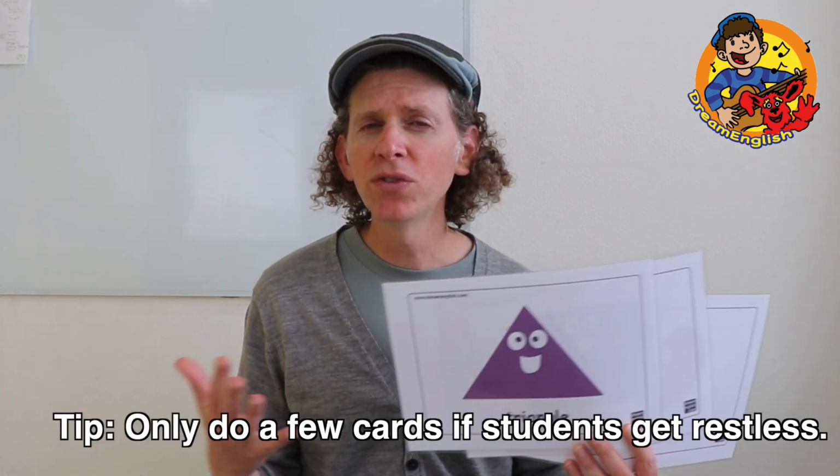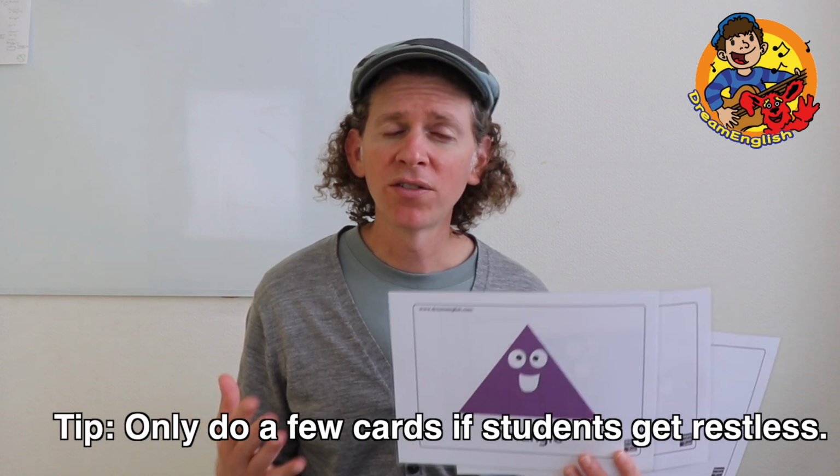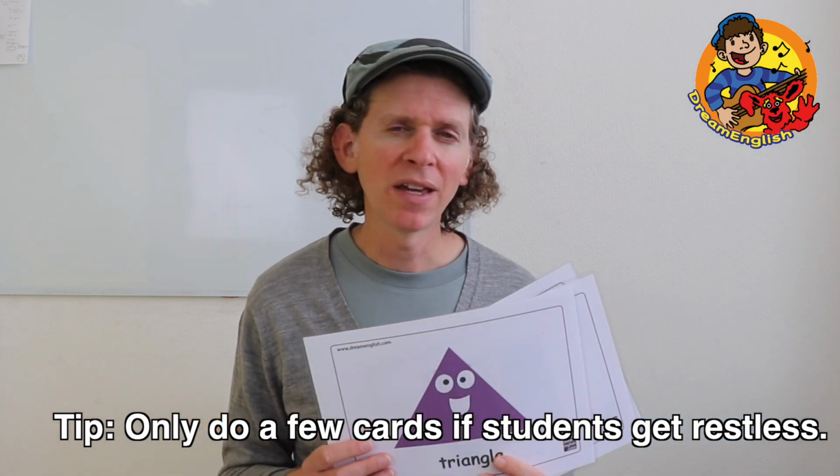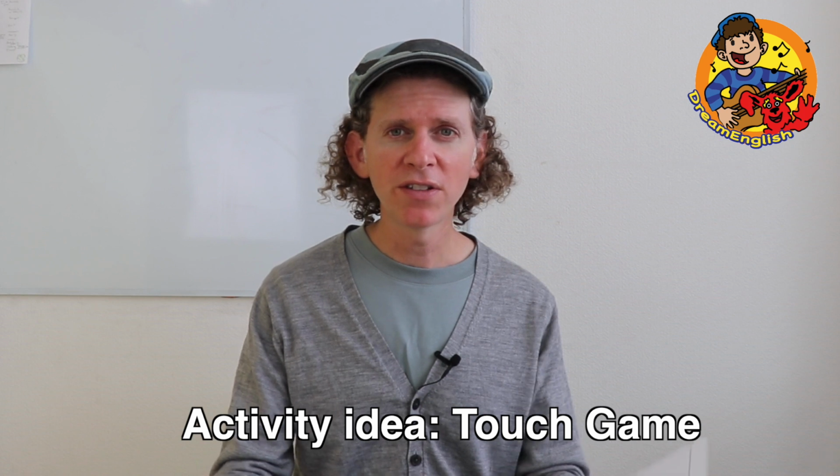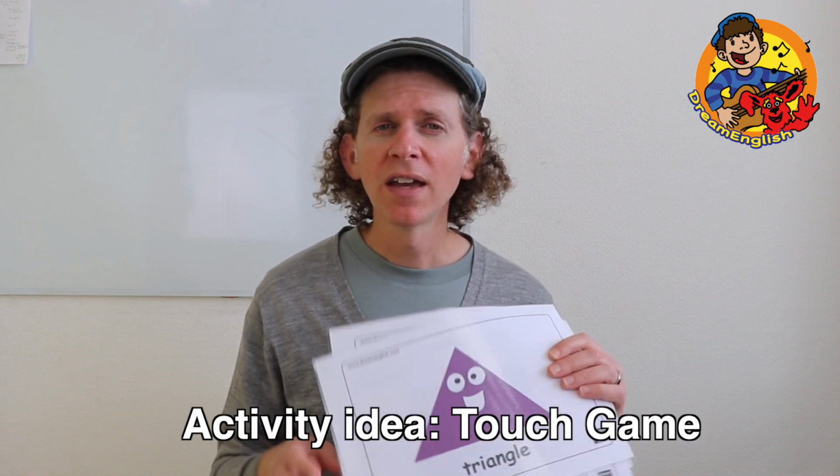Okay, so after I do that with maybe the heart, the square, the triangle, I would only do a few of the cards or vocabulary words because the kids might get restless if you do too many. Then we can put the cards on the floor in front, and I might play a simple touch game where I say to one of the students, Sally, touch the triangle card, and she has to find the triangle card and touch it. And then maybe the next student, Bobby, touch the heart card, and he's got to find the heart card and touch it.